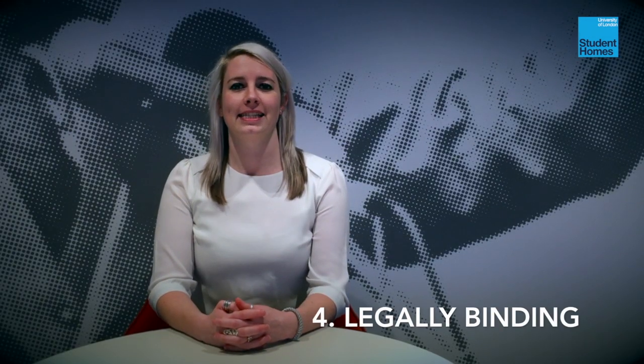Finally, a tenancy agreement is a legally binding document. If you're not 100% sure that you want to rent the room or property that you're applying for, then don't sign for it. Take some time to consider your options, and if you do decide that you want to rent a room or property with Student Homes, get back in touch with us and we can start your application again.